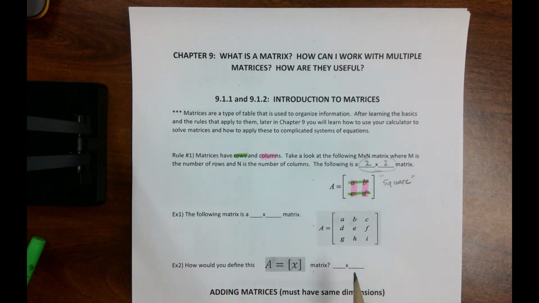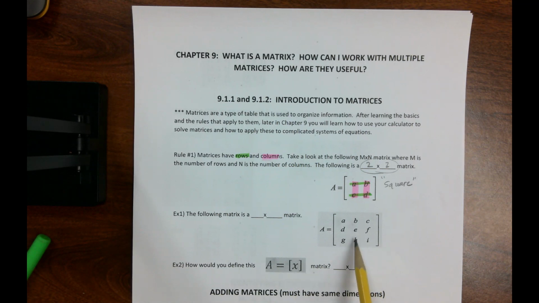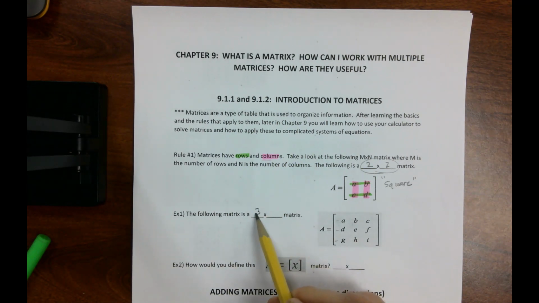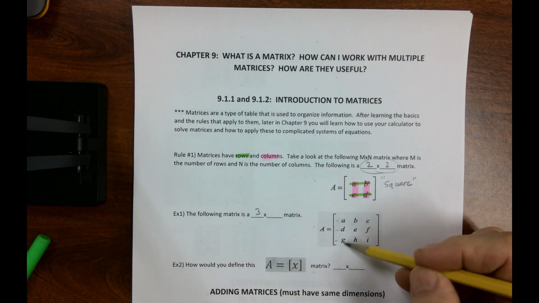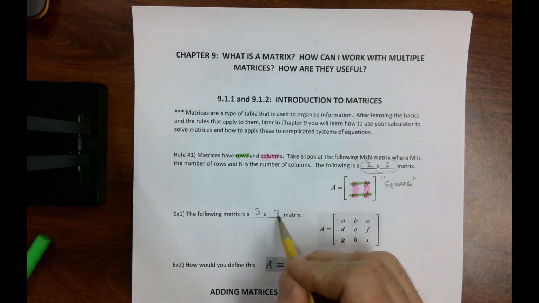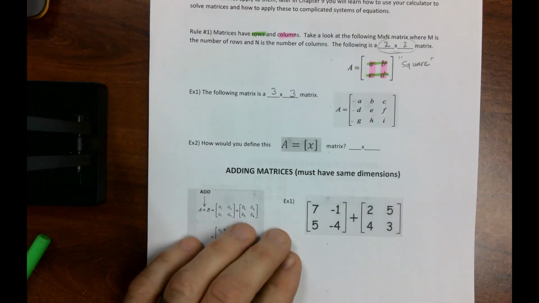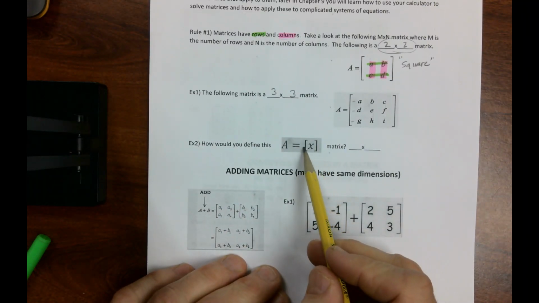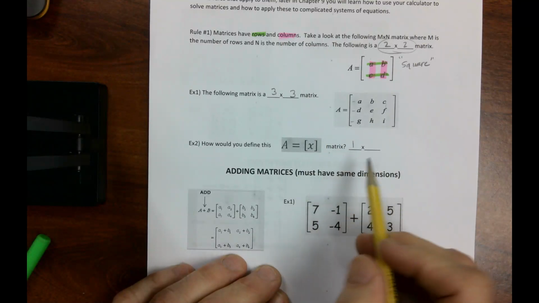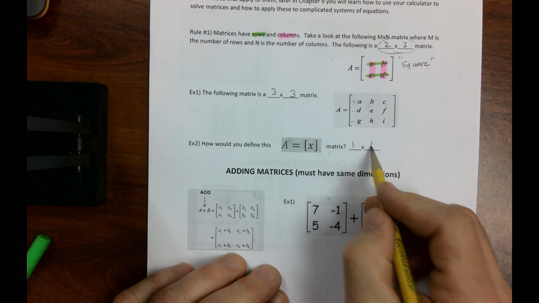And without being so color coordinated, look at this one. How many rows do you have? 1, 2, 3. Start with rows. How many columns? 1, 2, 3. Another square matrix. So, we'll go into this one. Kind of a unique one. How many rows does this have? 1. How many columns? 1. Alright.